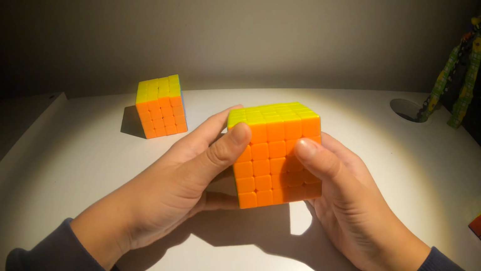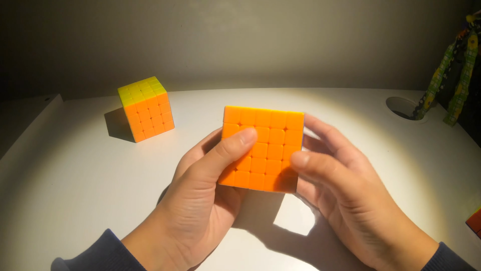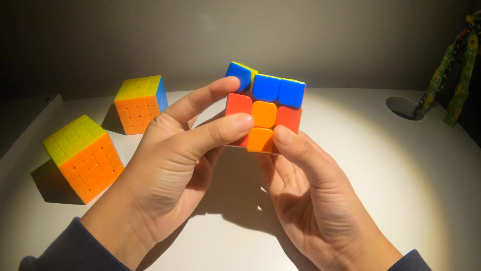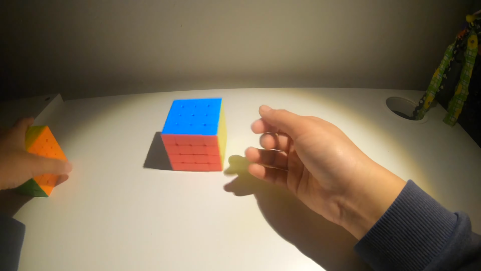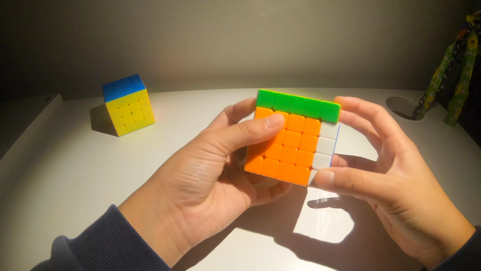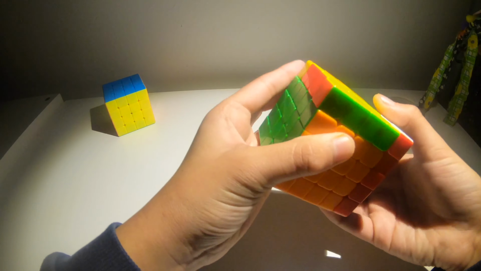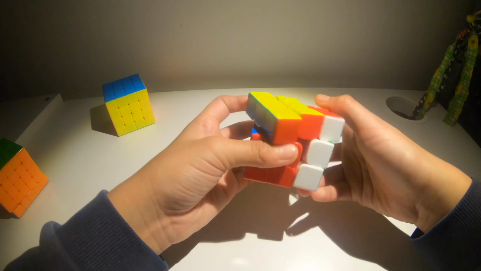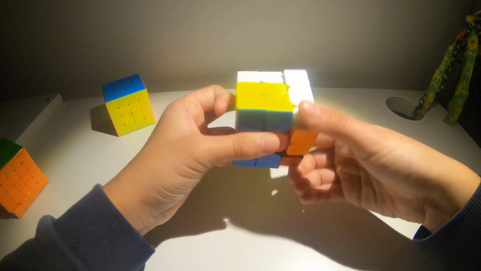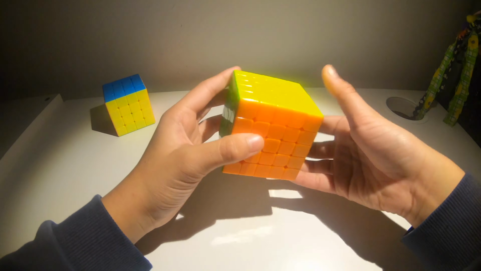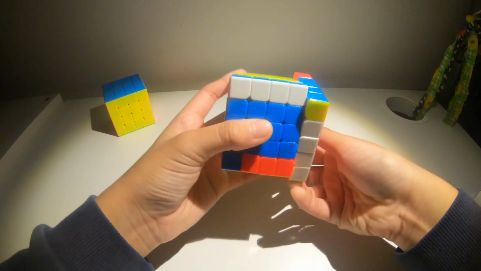So let's see some examples of when I would change my algorithms. For U perms on 3x3, I do an MU algorithm. And for 5x5, for big cubes, I use an RU algorithm. And actually, some people use this for 3x3 as well, but I use this one. For the V perm on 3x3, I would do something like this, an RUD algorithm. But for 5x5, I do an algorithm that actually has a rotation, something like this.